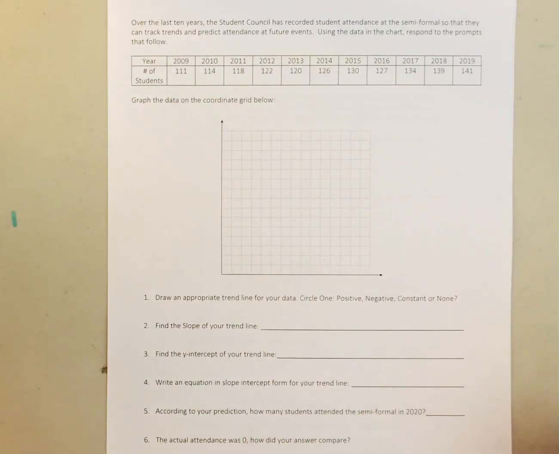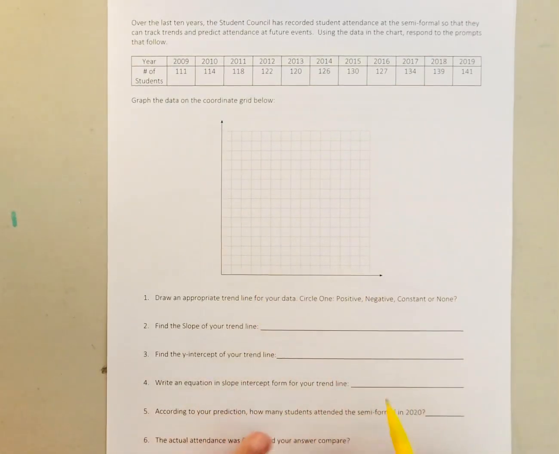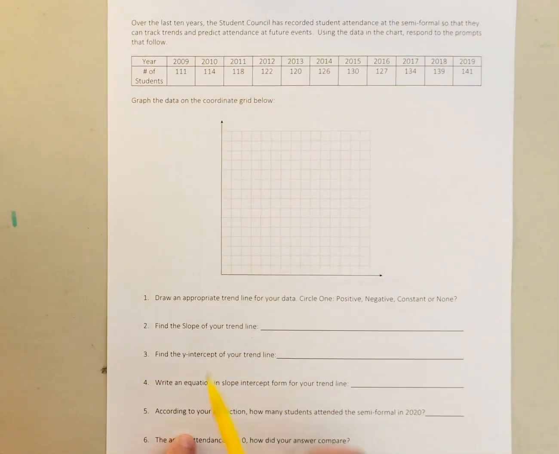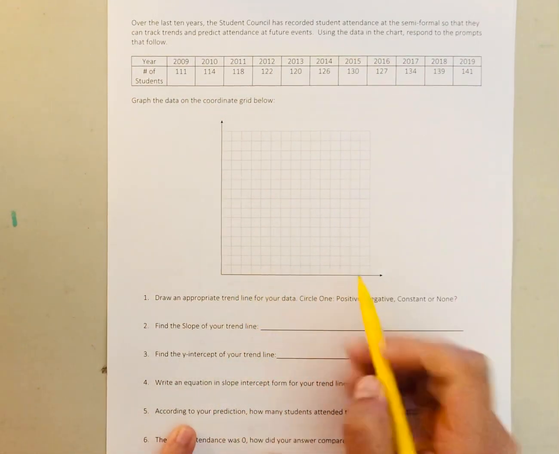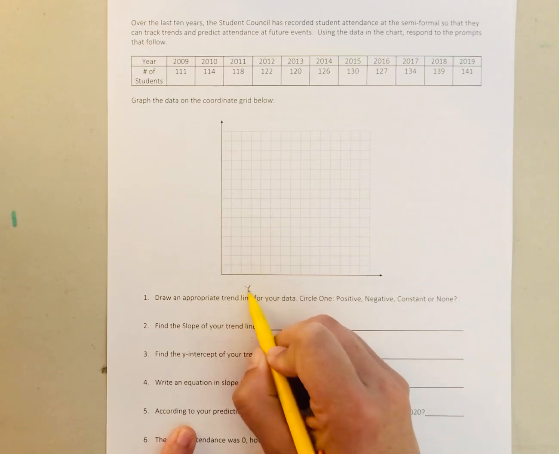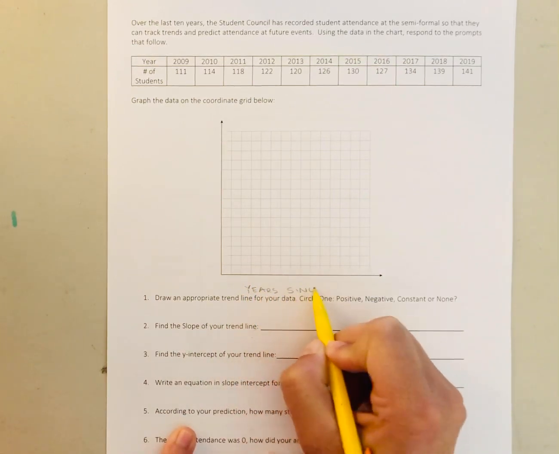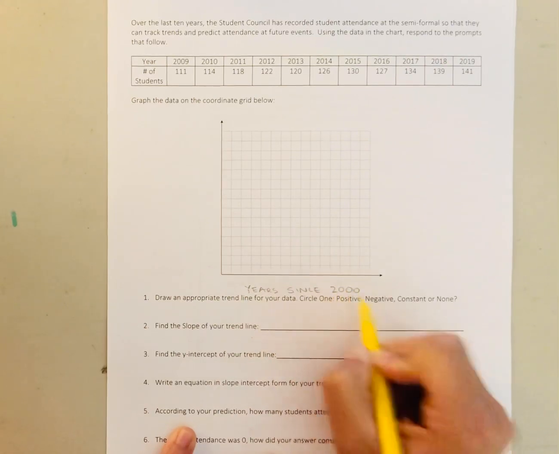So the first thing I want to do is look at my lowest numbers and my highest numbers for the x and y values so that I can determine what I'm going to use for a scale on my axes. So let's start with the x values, the years. Starts at 2009 and we go to 2019. I think what I'm going to do is make my axis years since 2000.